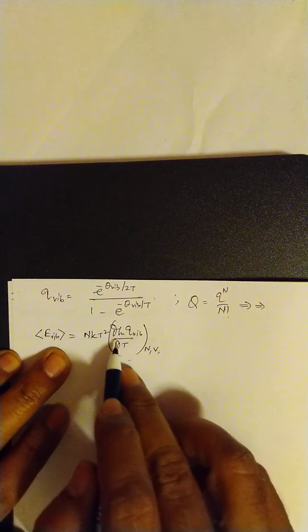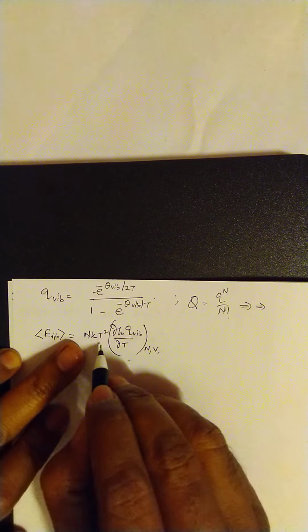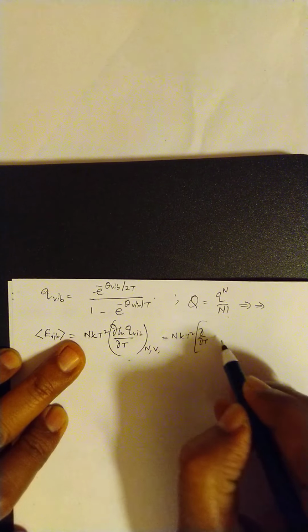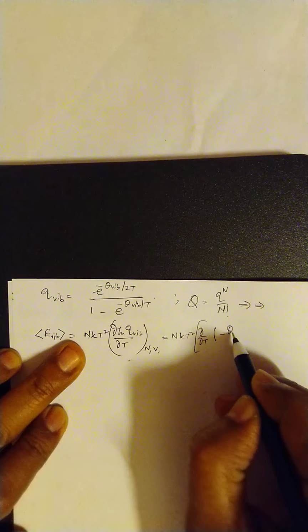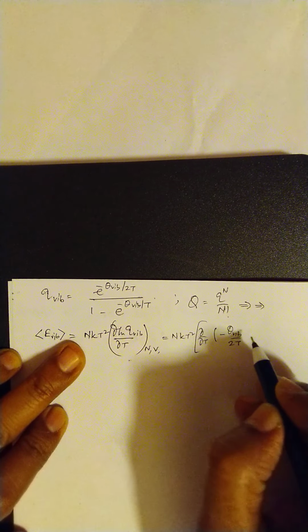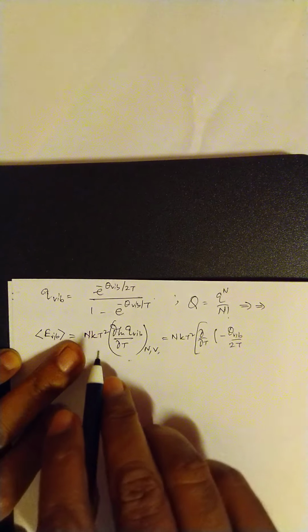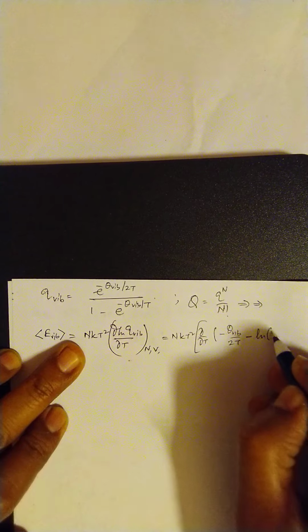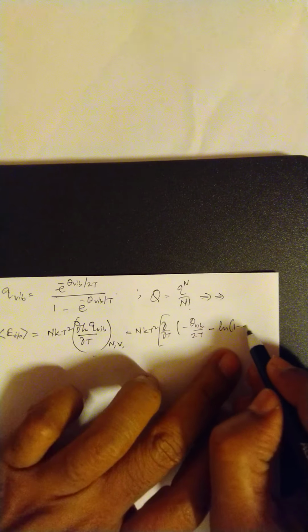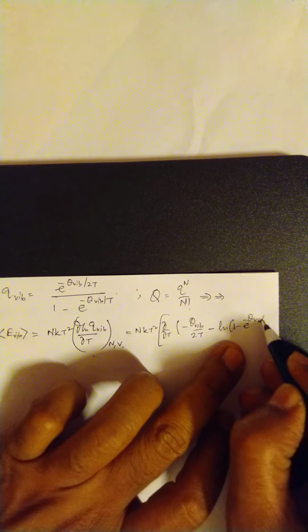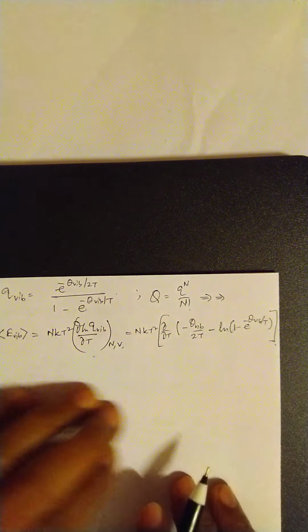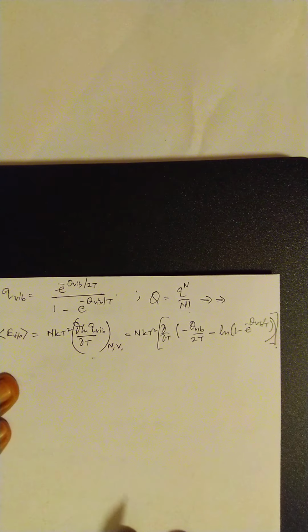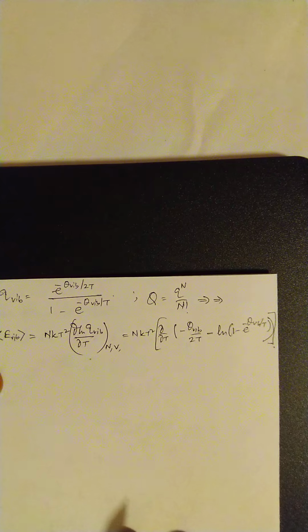So ln of this gives NkT square del by del T of minus theta vibrational by 2T, and then minus ln of 1 minus e to the power minus theta vibrational by T, right? Something like this.